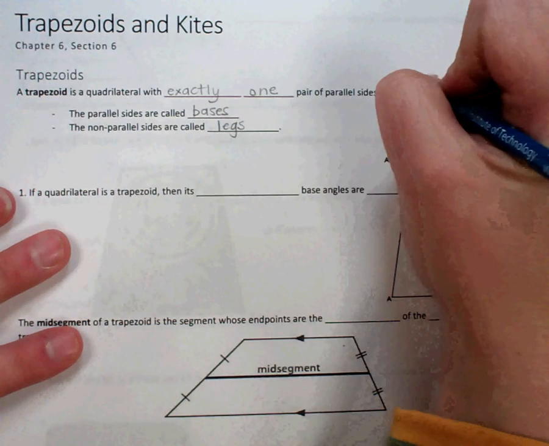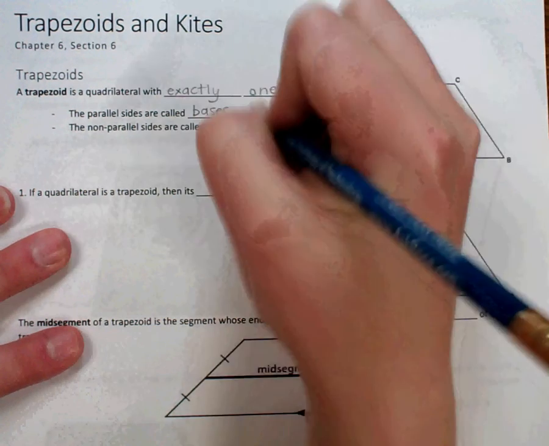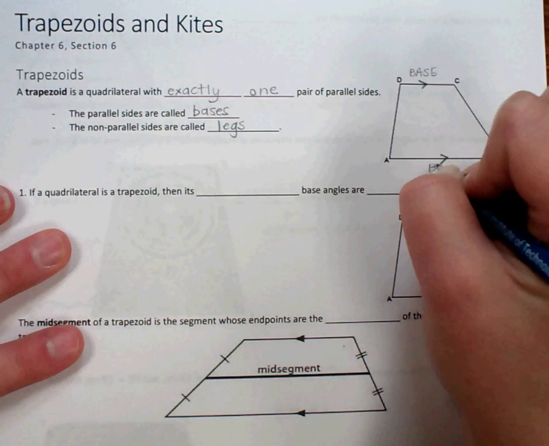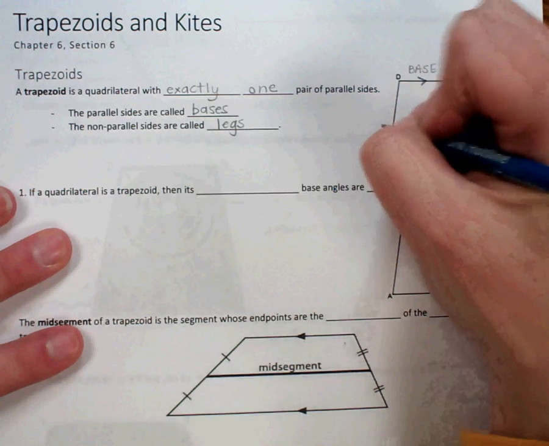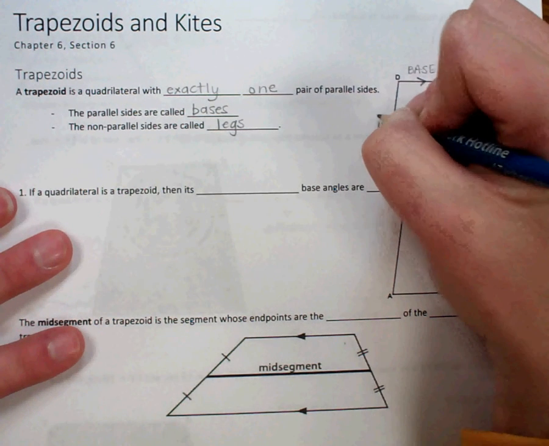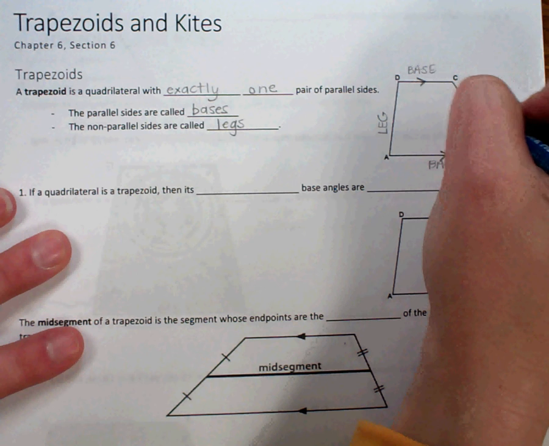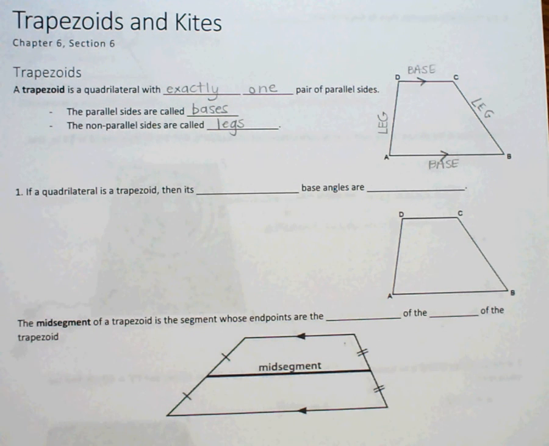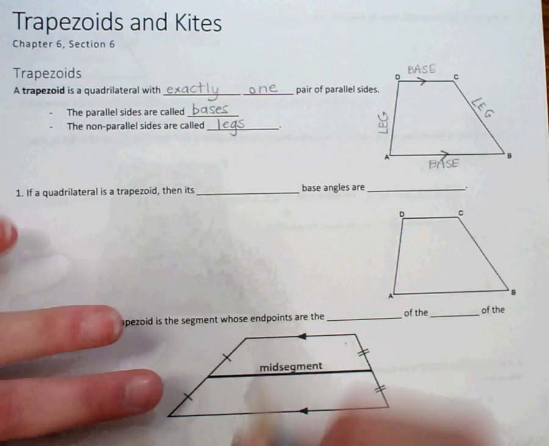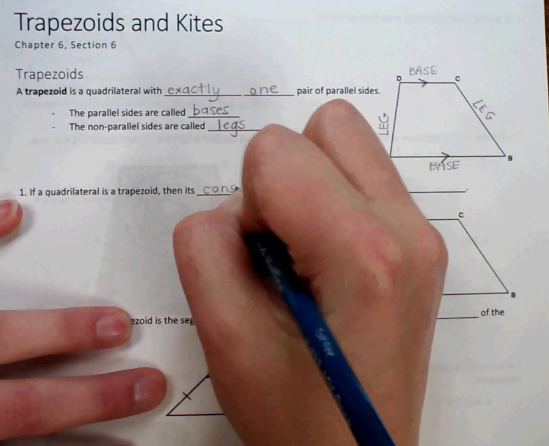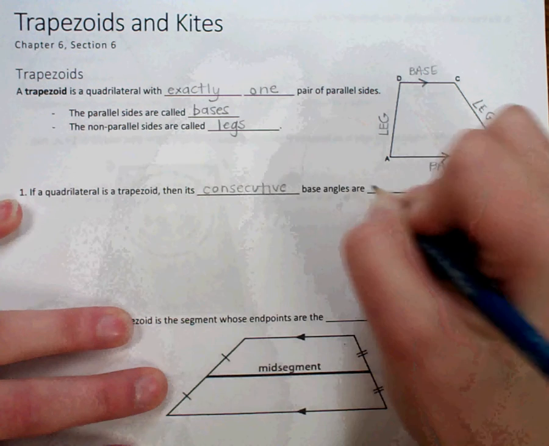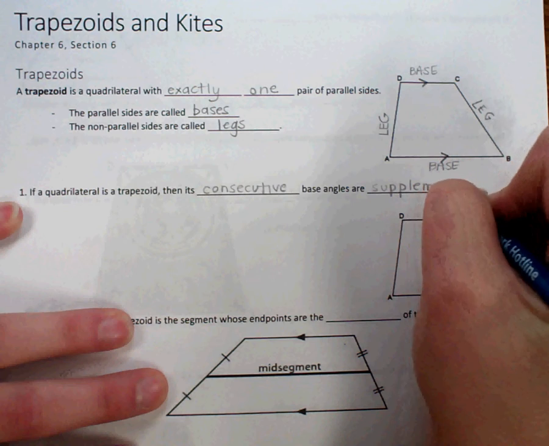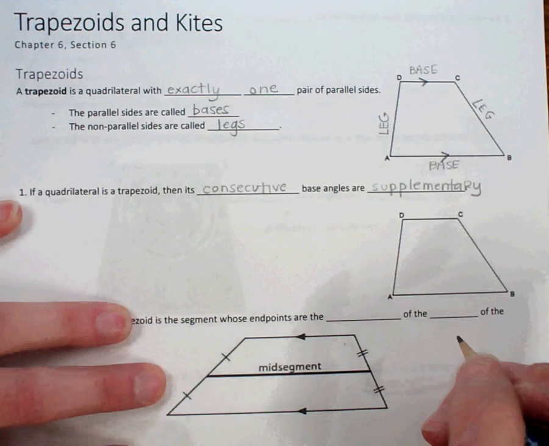So these guys, AB and CD, those are our bases. And then AD and CB are our legs. If a quadrilateral is a trapezoid, then its consecutive base angles are supplementary. Remember, supplementary means that their sum is 180 degrees.